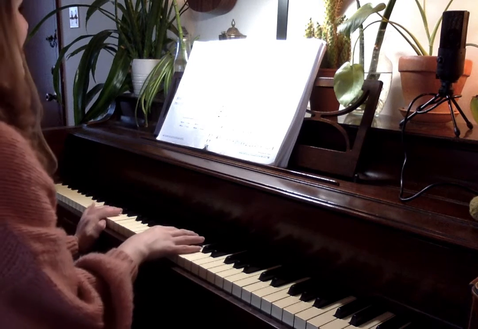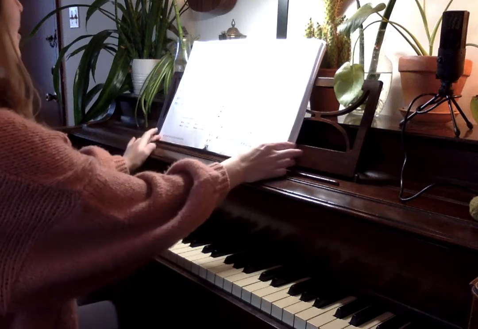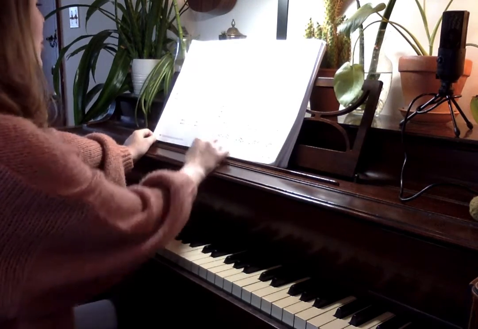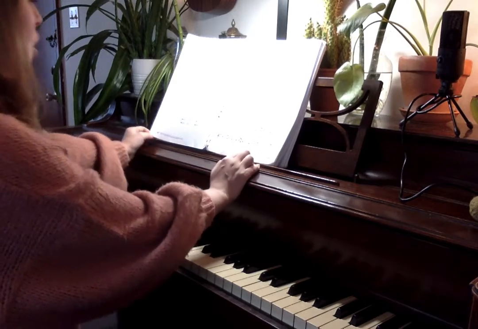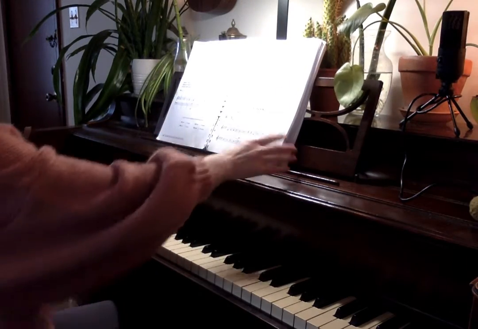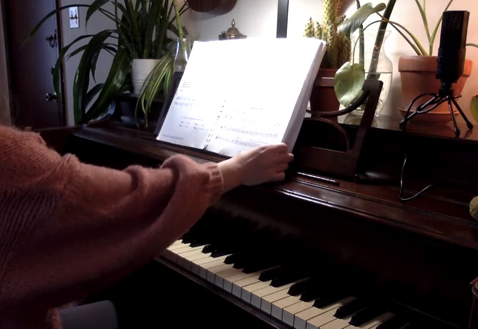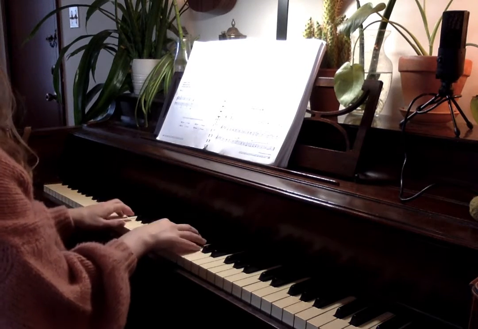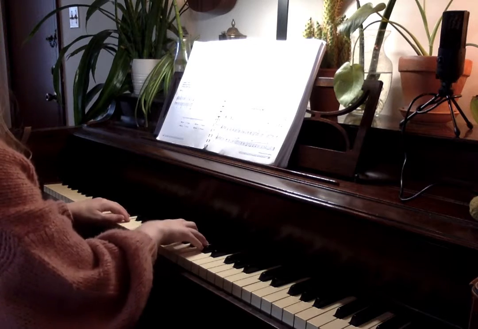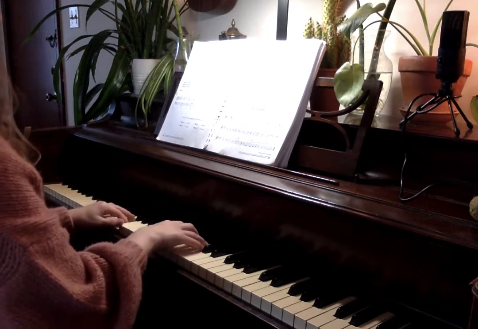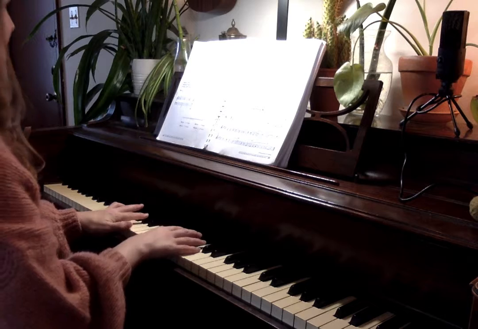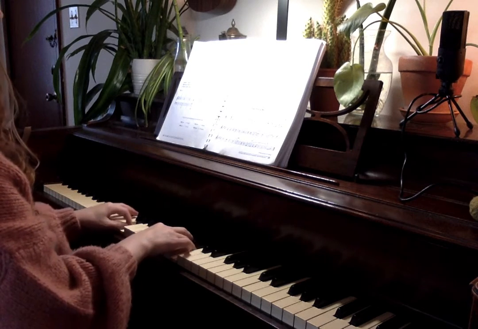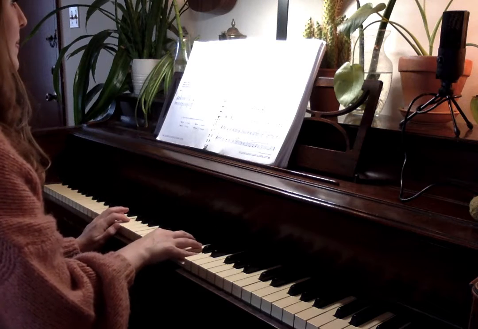You can choose either these two pages, 284 to 285 with the French sixth chord, or you can choose 286, 287 with the Neapolitan chord. As part of what you would do for this, you would play the chord progression in the key of C. So here we go. 1, 4, 1. Here's the French sixth. 1, 6, 4, 5, 7, 1.